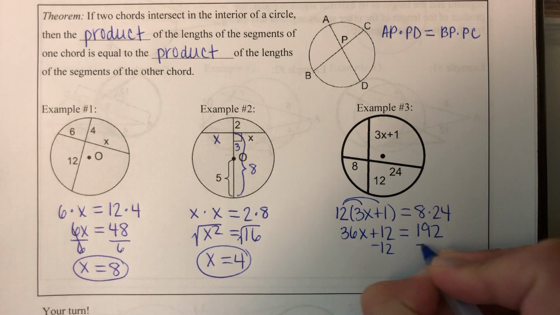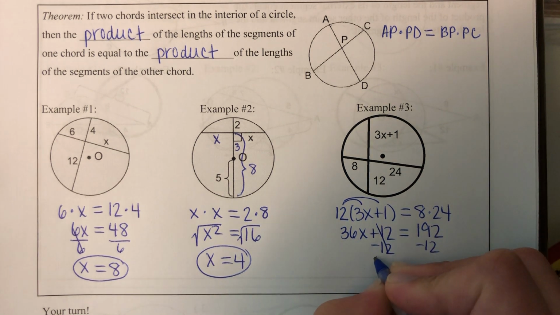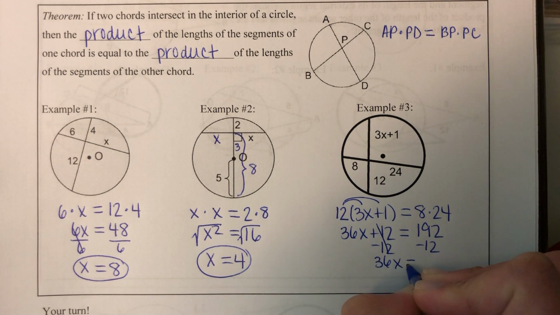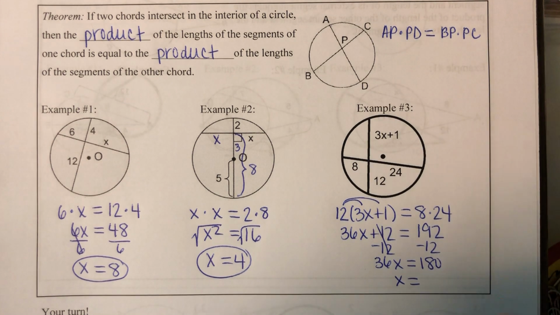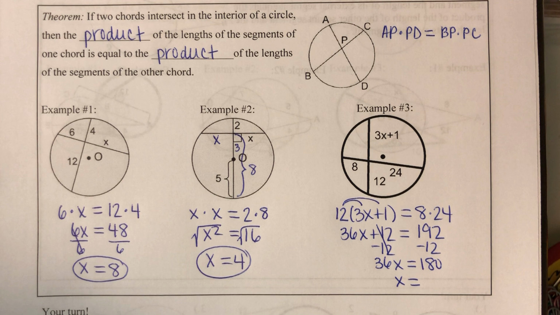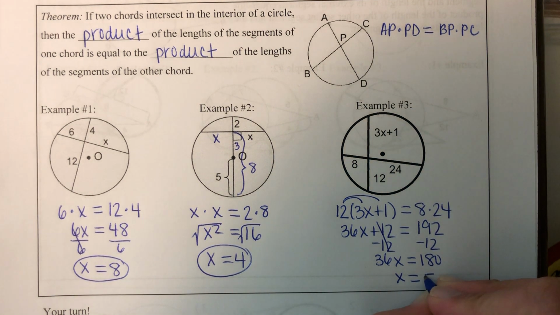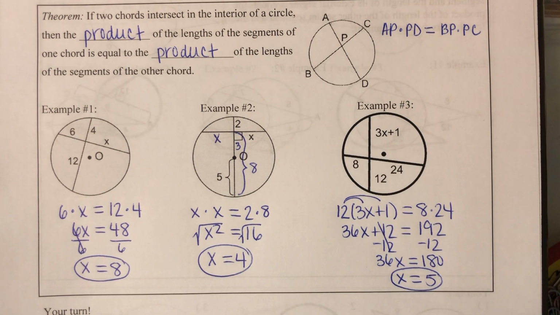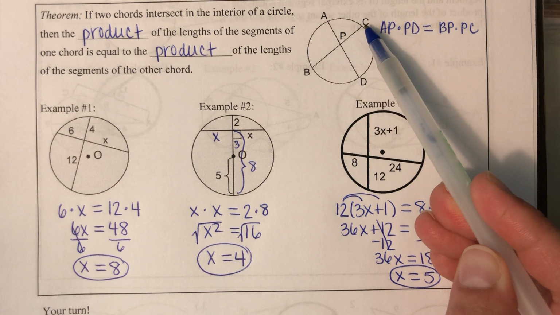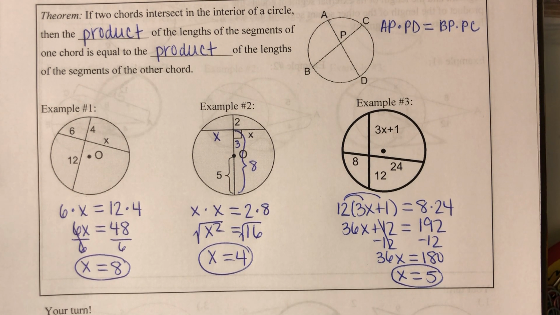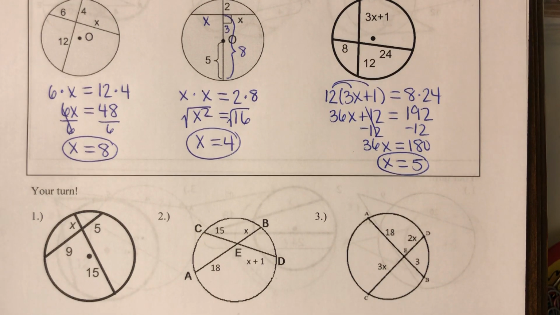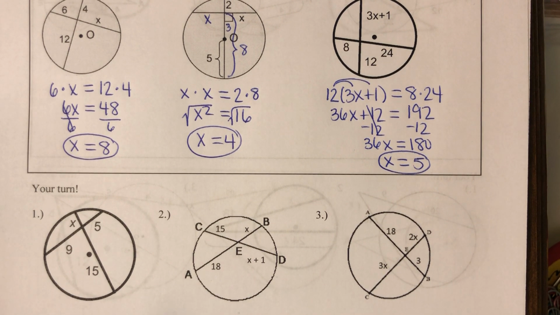Subtract the 12. 36x equals 180. Divide both sides by 36, and we get 5. The other way people like to remember the formula is just part times part equals part times part. All right, there's 3 of those for you to try on your own. You can pause here and work on those. I'm going to move on.